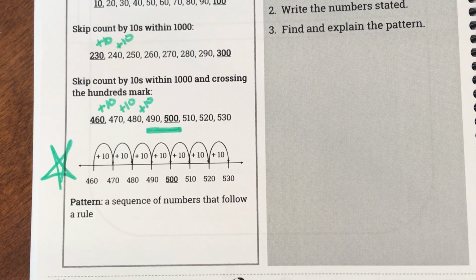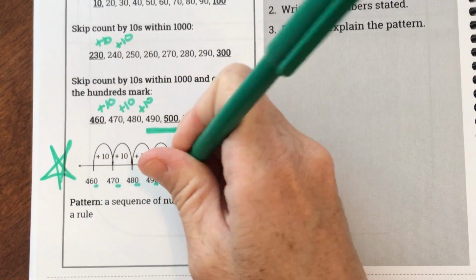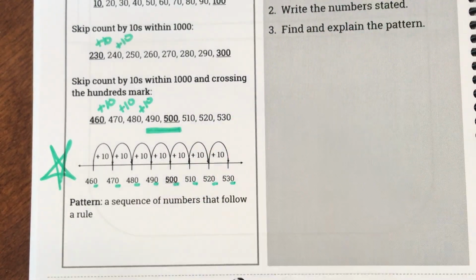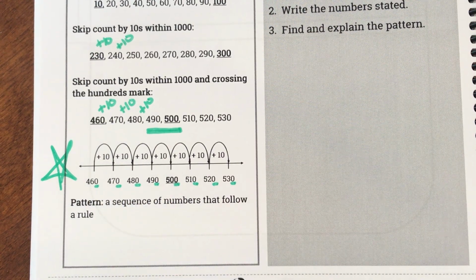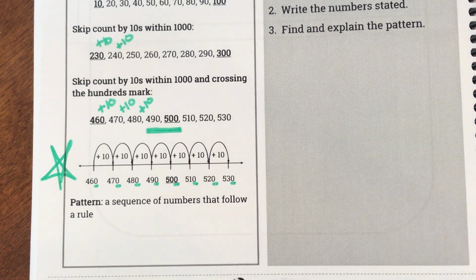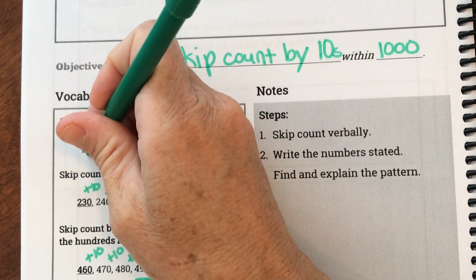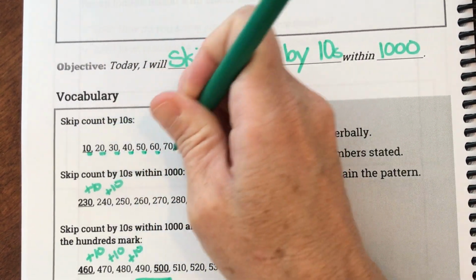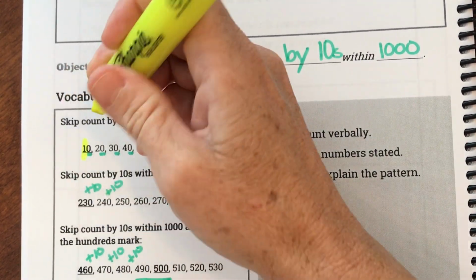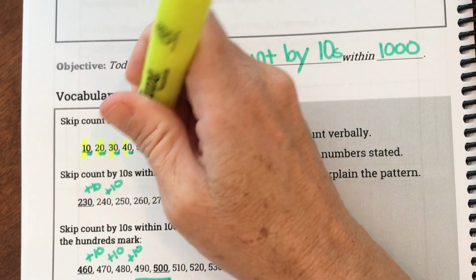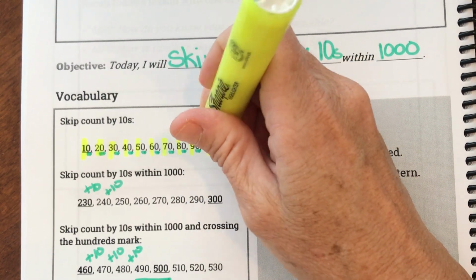So let's see, what do we see when we skip count by tens? The first pattern I see is I always have a 0 in the ones place. So when I skip count by tens, it's always a 0 in the ones place. Look at this in the tens place. It's kind of neat. So I'm going to go back to the top and look what happens in the tens place, because we know in the ones place there's always going to be a 0. So let's look what happens in the tens place. I have a 1, a 2, a 3, a 4, 5, 6, 7, 8, 9, and look, it goes back to a 0.